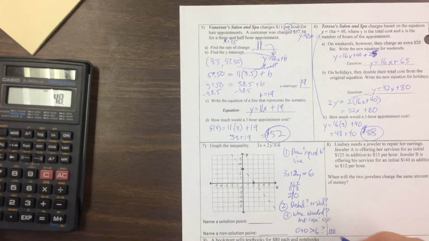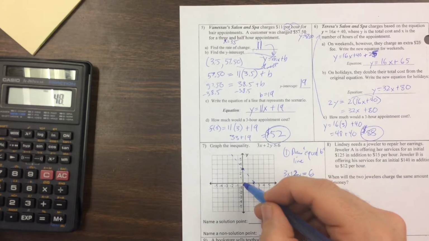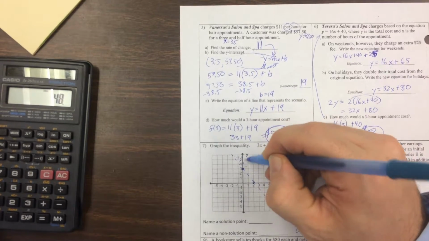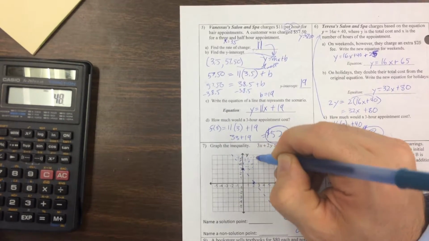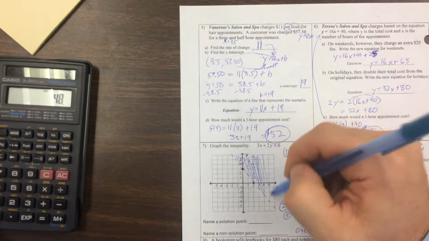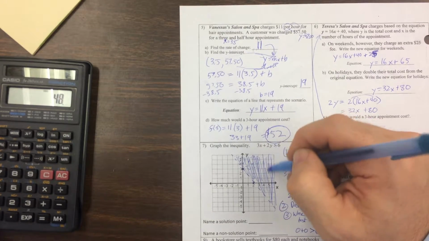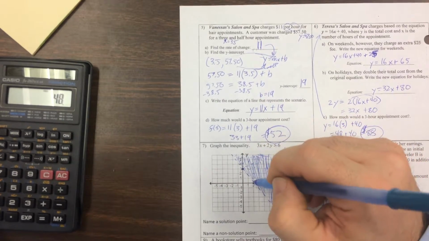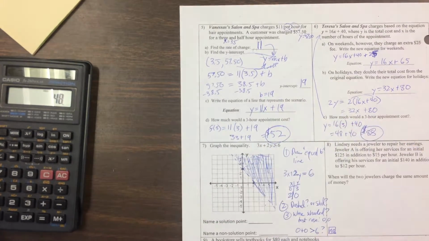No, it is not. So 0, 0 is not a solution, which must mean all our solutions are on this side. And I'm just going to shade it in, but that shading, remember, is all those dots, every single possible combination that would give us greater than 6.